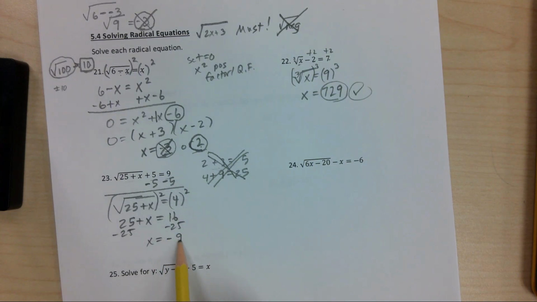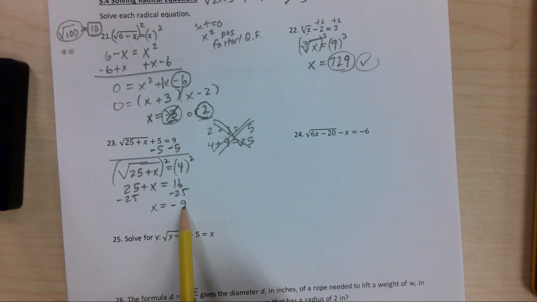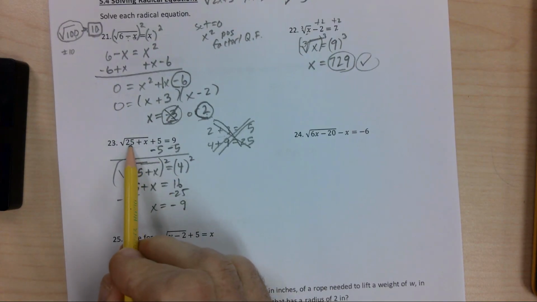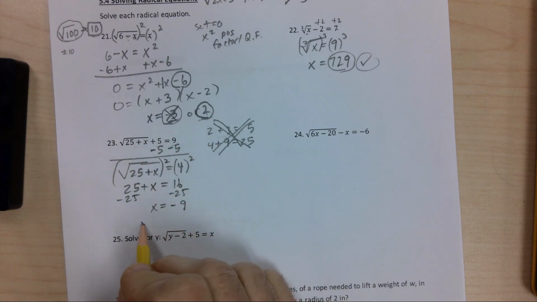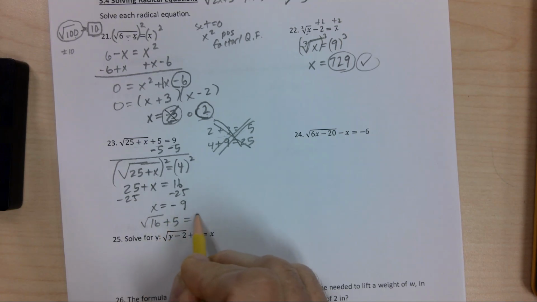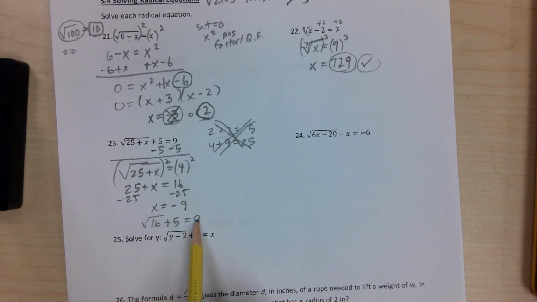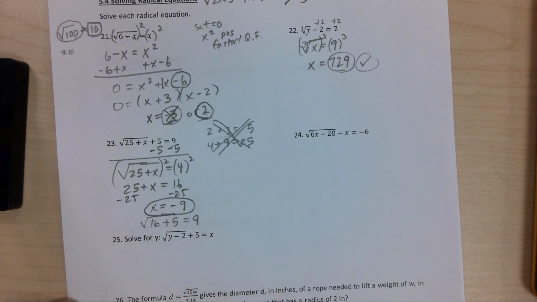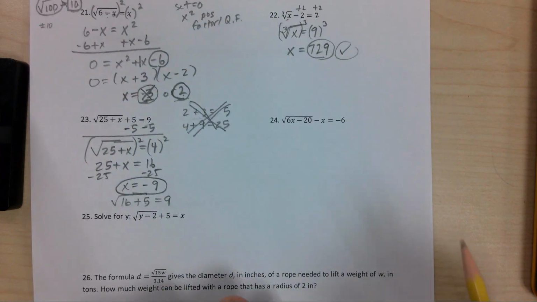Now don't just jump to conclusions and think because your answer is negative it doesn't work. What's 25 plus negative 9? That'd be 16. Square root of 16 plus 5 is supposed to equal 9. Well, that's 4 plus 5 is 9, so guess what? That's a good answer.